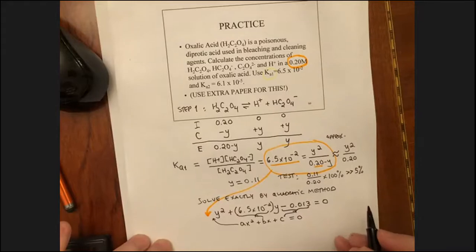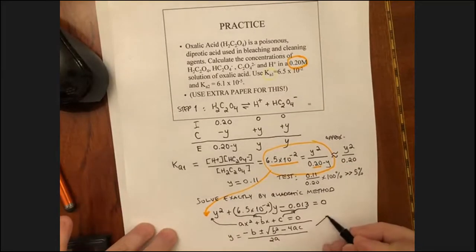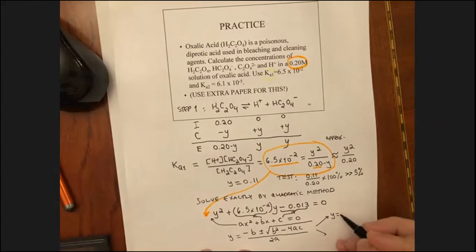So we now have to find solutions to this. Remember that the solution for y would be minus b plus or minus square root of b squared minus 4ac, divided by 2a. So if you put all those numbers in there, we're going to get two possible solutions: y equals negative 0.15 or y equals 0.086.